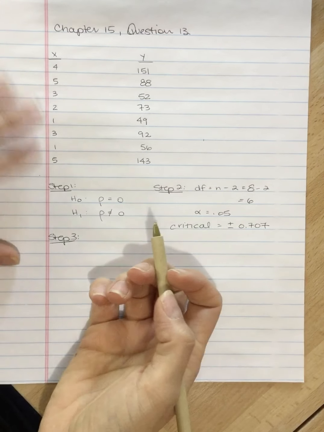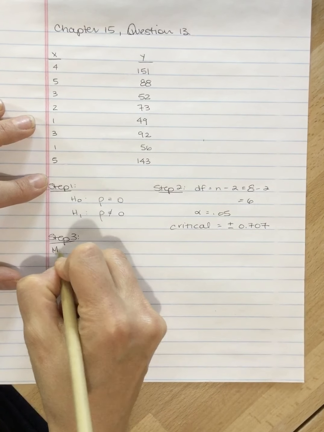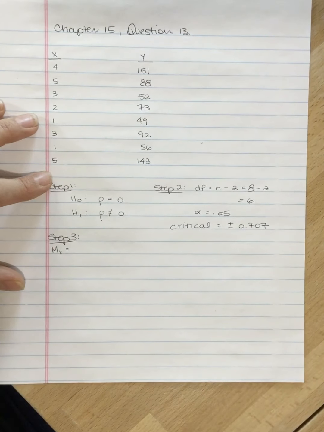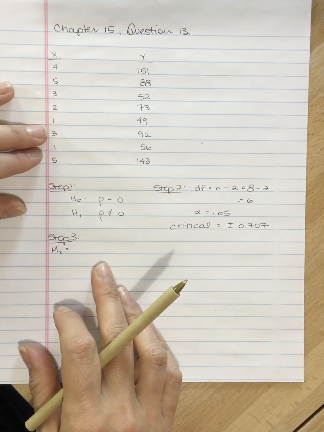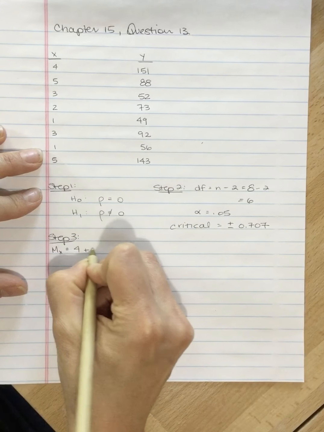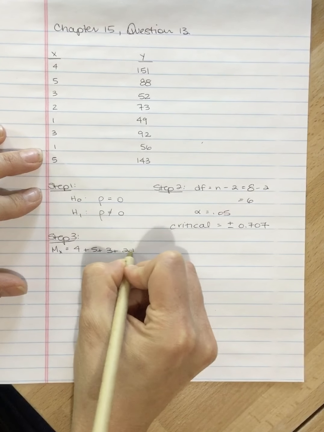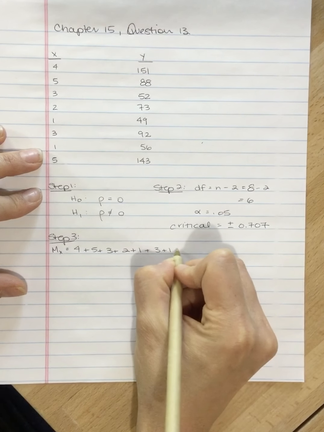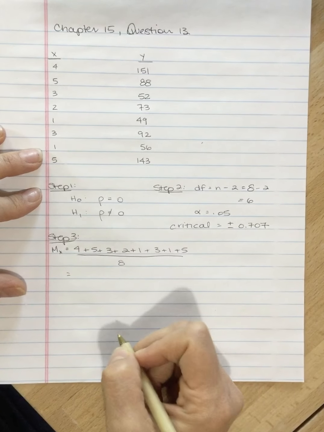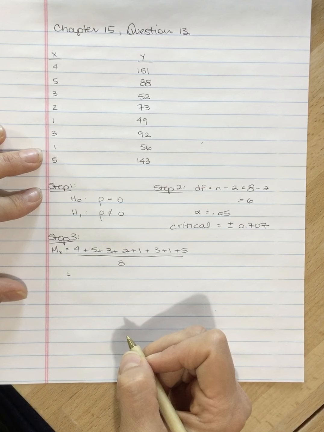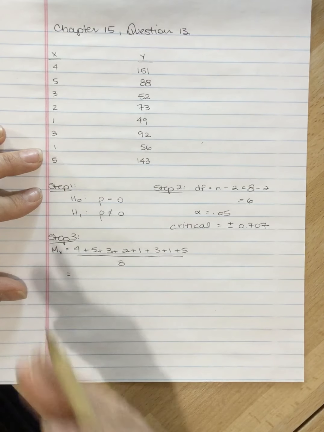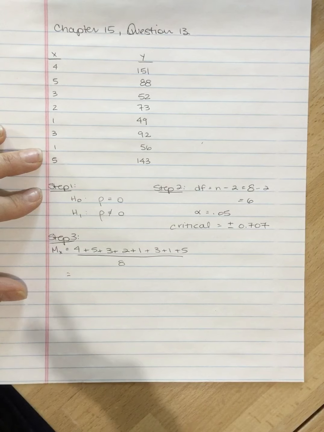So the first thing is we need to find the mean for x. We add up all of these numbers, so 4 plus 5 plus 3 plus 2 plus 1 plus 3 plus 1 plus 5, and we divide by 8. And yes, you really should show all of your steps and all of your work, because if you make a mistake, it is important to have shown your work so that your professor can see what type of error it was.